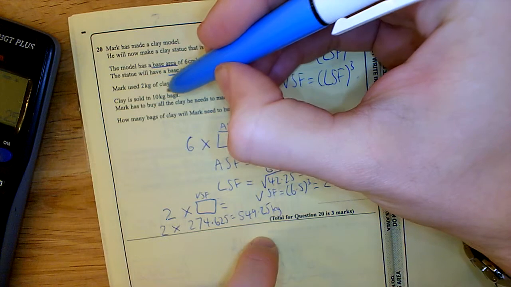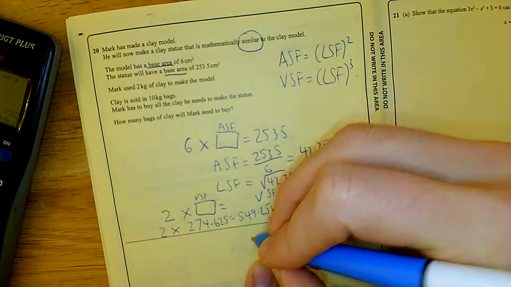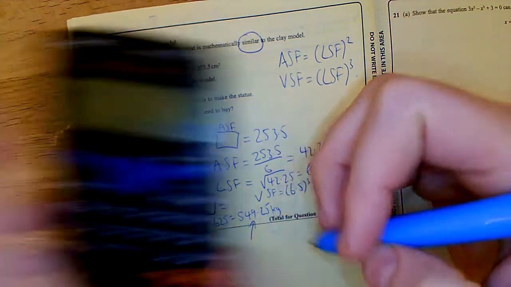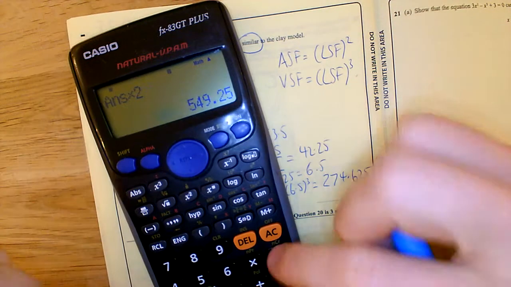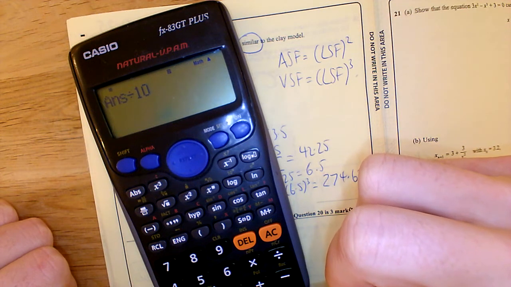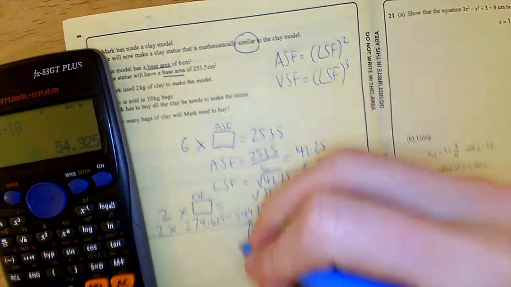Clay is sold in 10 kilogram bags. How many bags of clay will Mark need to buy? Okay, so how many lots of 10 kilograms will give us enough to make this? A mathematical way of doing it: divide that by 10. If we divide this by 10, it gives us 54.